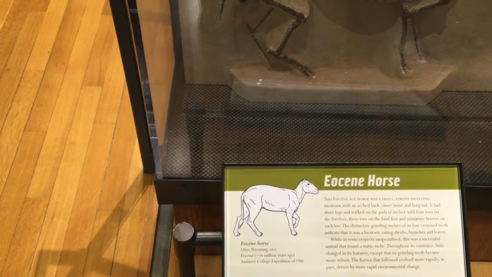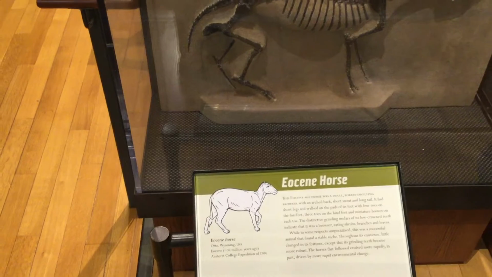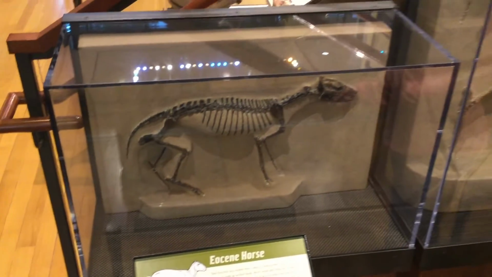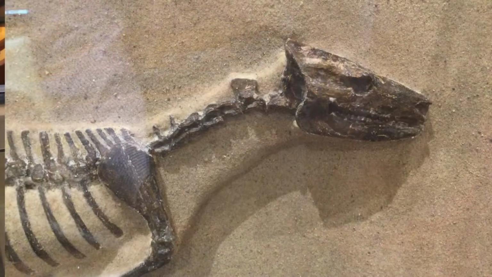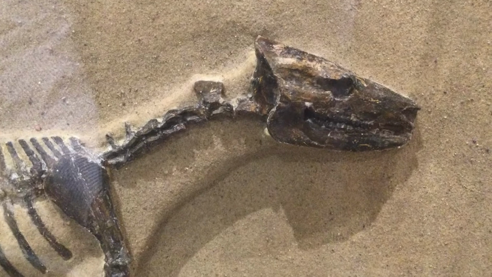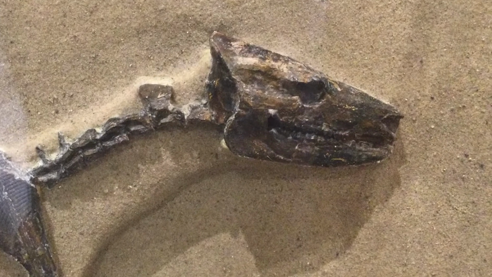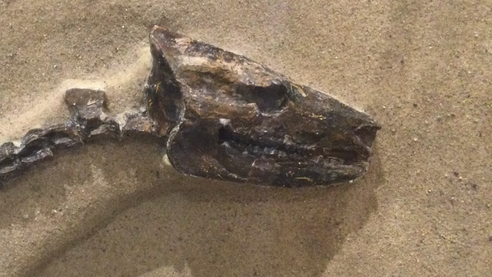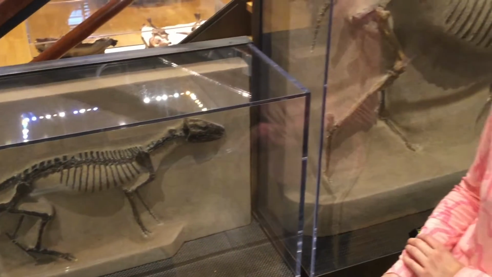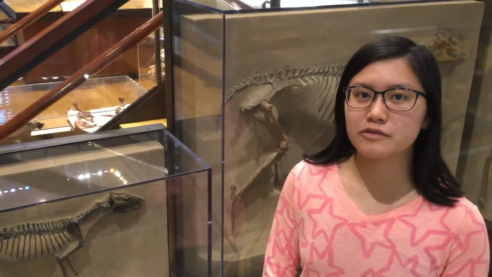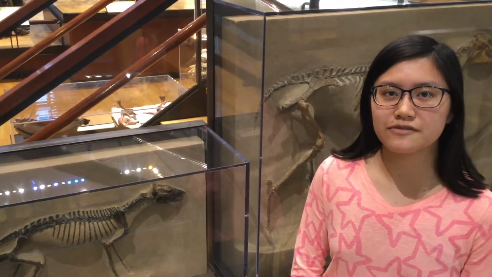As small prey animals, their main defense was their flight response. They were very quick at running away. The animal's teeth were suitable for eating shrubs, branches, and leaves, which are relatively soft vegetation compared to the grasses that later horses would eat. As a whole, this scurrying creature remained relatively constant due to little environmental change.